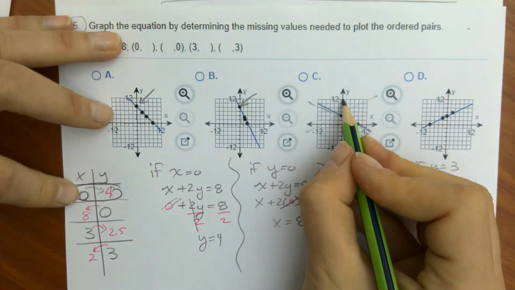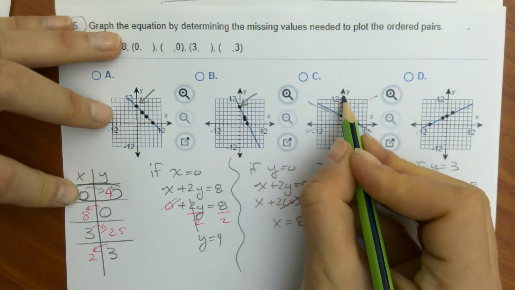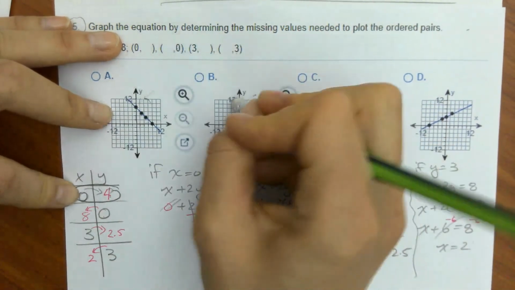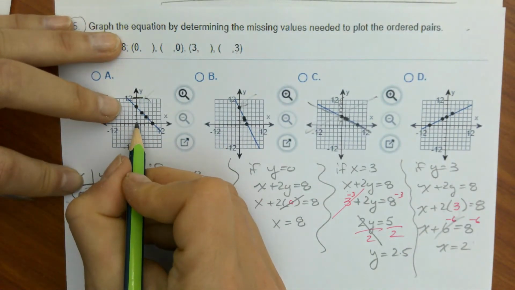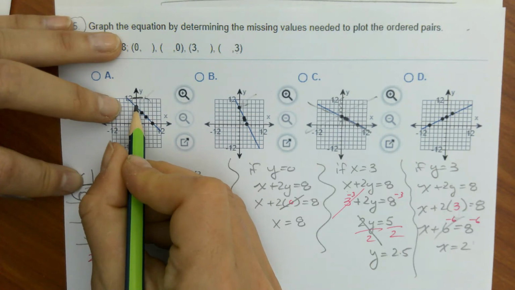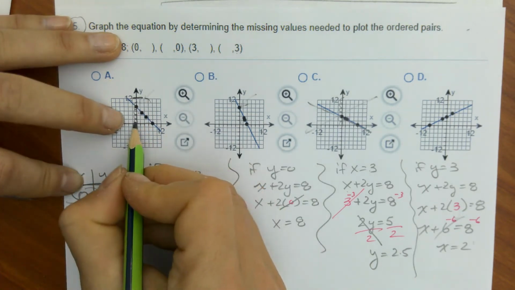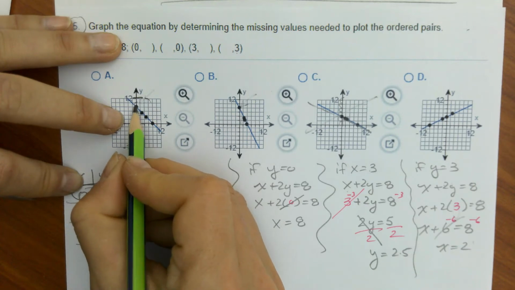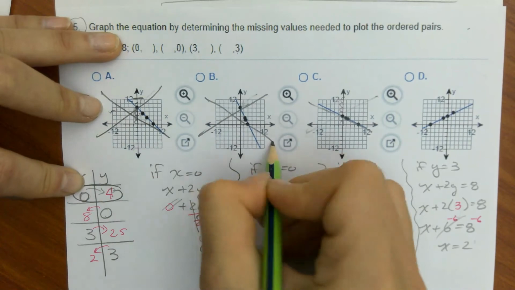It's 12 here, so it's going 2, 4, 6, 8, 10, 12. Look, we did this wrong. This is 12, which means it goes up by 2. So this is wrong because this is 2, 4, 6, 8. This is y equals 8. So that's wrong.